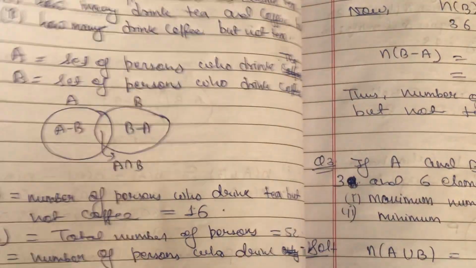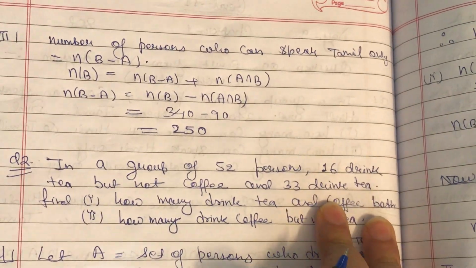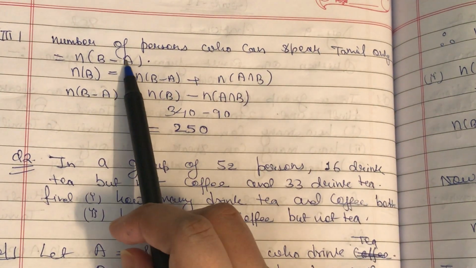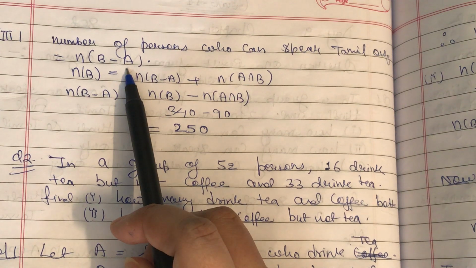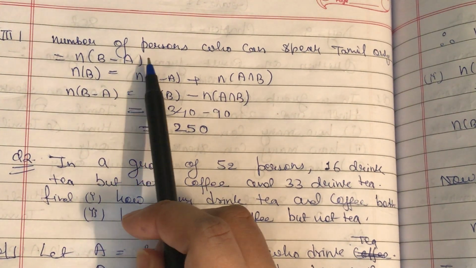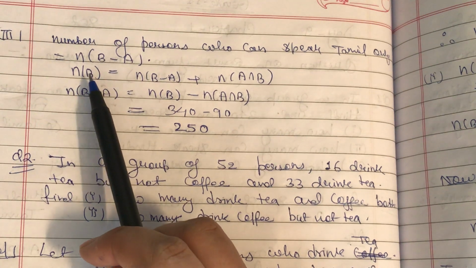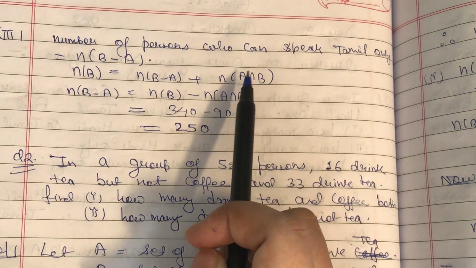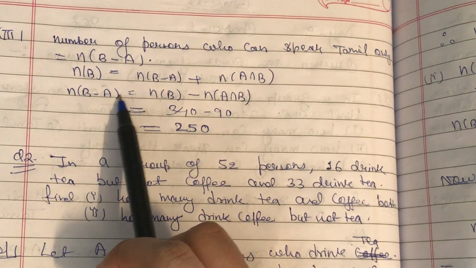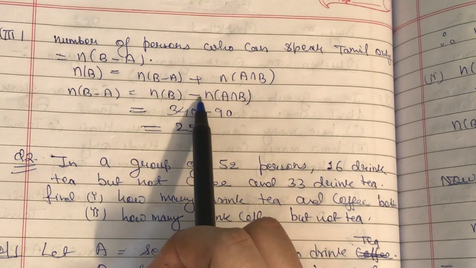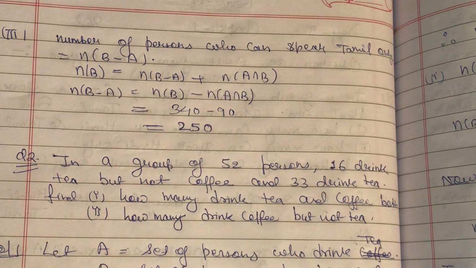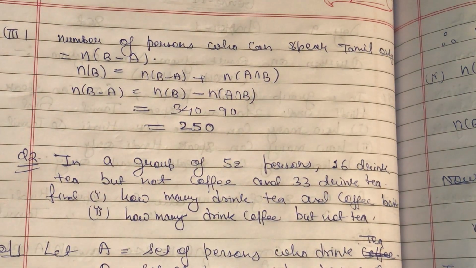Moving ahead, the third part was the number of persons who can speak Tamil only, that is B minus A, which I need to find. Similarly, in the Venn diagram, we can conclude that n(B) equals n(B minus A) plus n(A intersection B), right? So n(B minus A) will go to the LHS, so we subtract. We know this value and this value, so we put them in and get the answer. This is how we solve questions based on Venn diagrams.